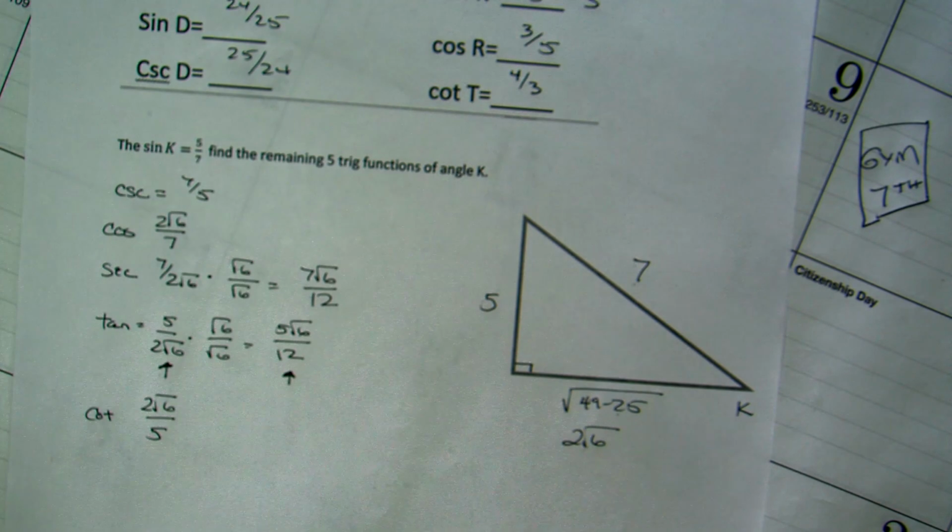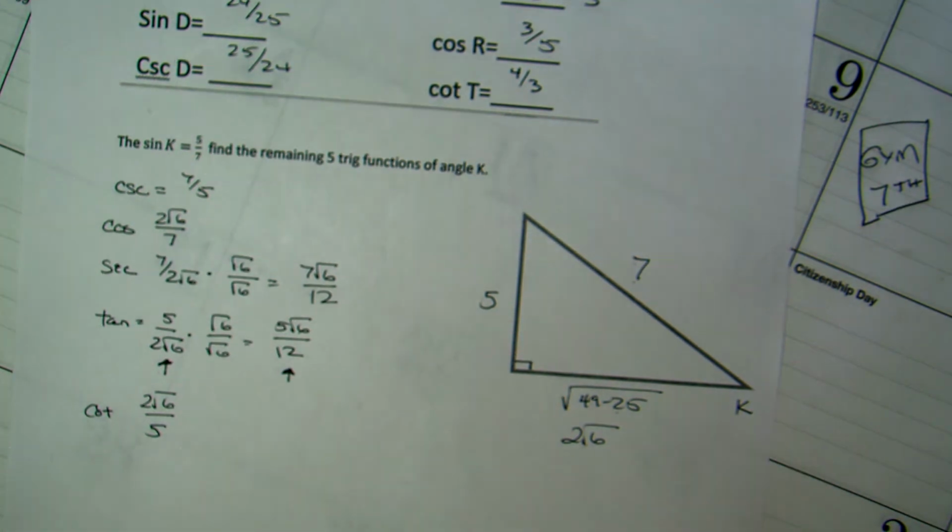So that'll be today's lesson on secant, cosecant, and cotangent, and finding the remaining five trig functions. You'll have an assignment based upon that. Next up, we'll do word problems.